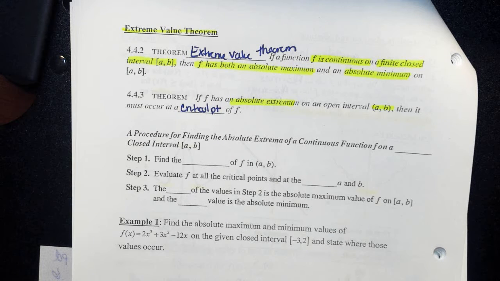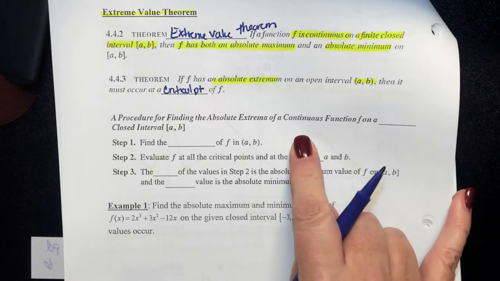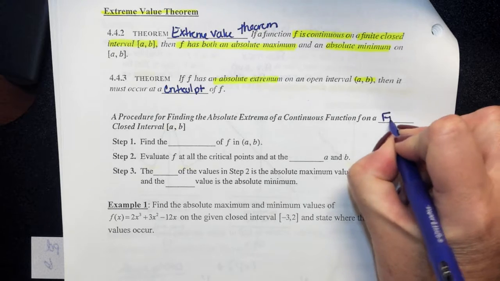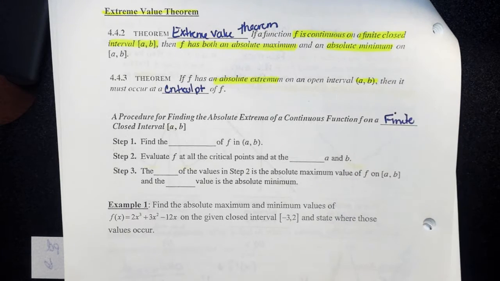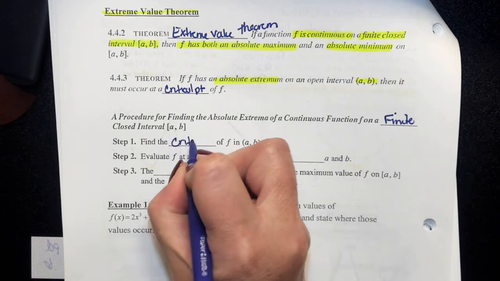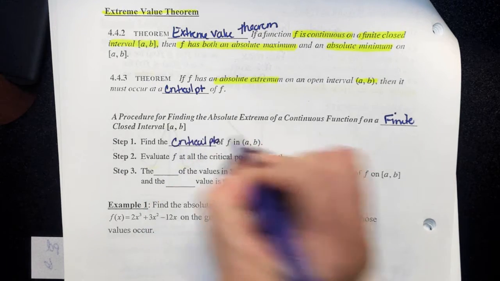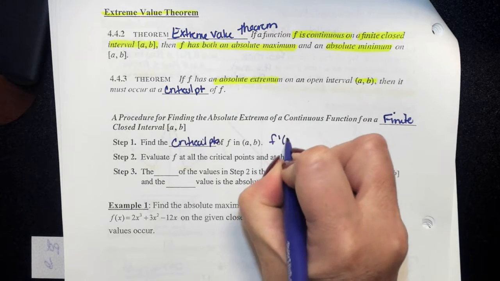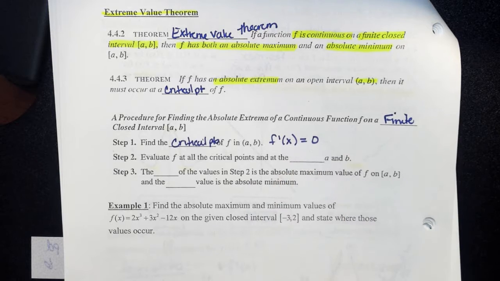You find the first derivative, you set the derivative equal to 0. All right? So here's how we're going to find the absolute extrema of a continuous function on a finite interval. So finite means it has a definite start and definite end. Just like you find relative maxes and relative mins, you're first going to have to find the critical points in that particular interval again. So you simply take your first derivative and you're going to set it equal to 0.